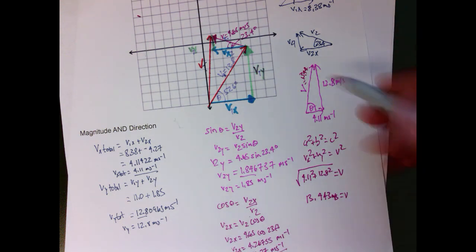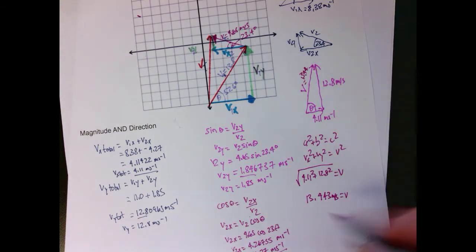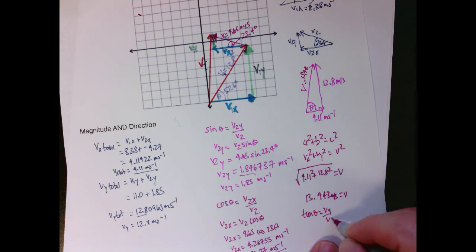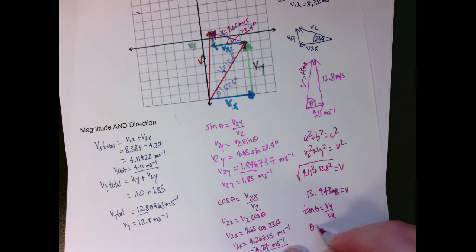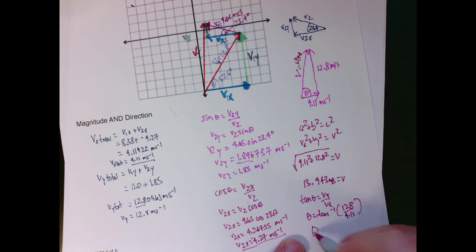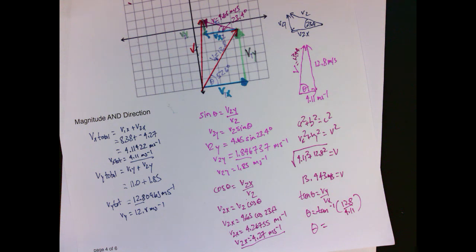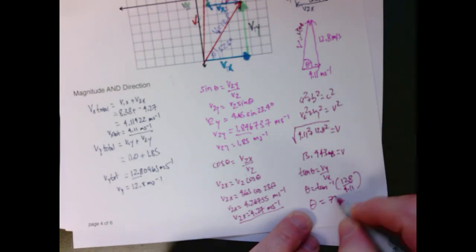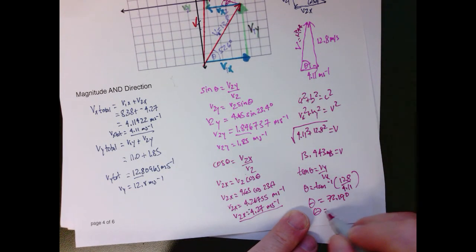And now we need to find the angle. These were the two primary numbers we have, so we'll use tangent. So tangent theta is vy over vx. Theta is the inverse tangent of 12.8 over 4.11, and that gives us an angle of 72.19 degrees, which would be 72.2 with 3 significant digits.